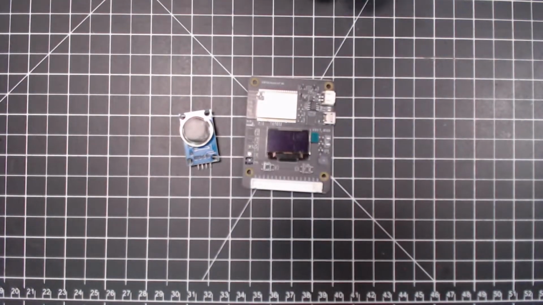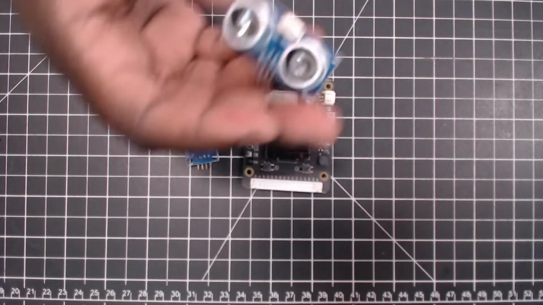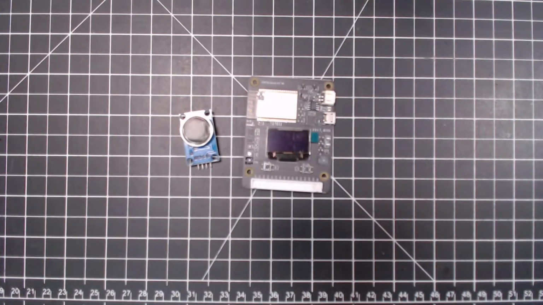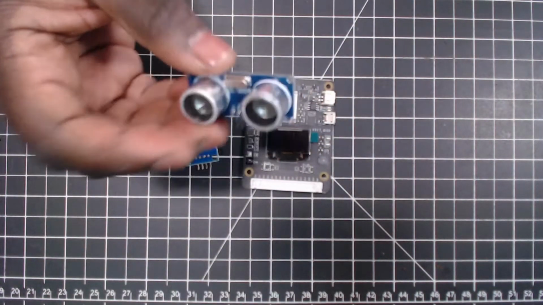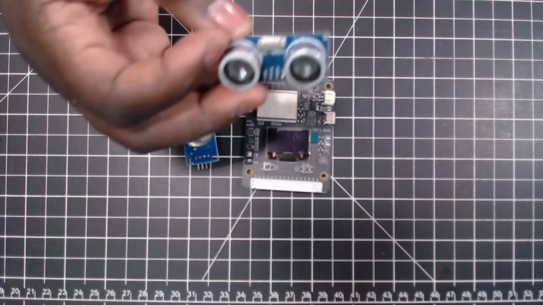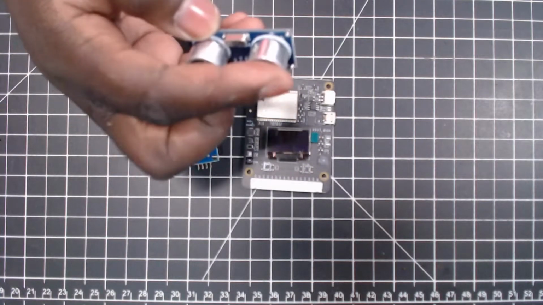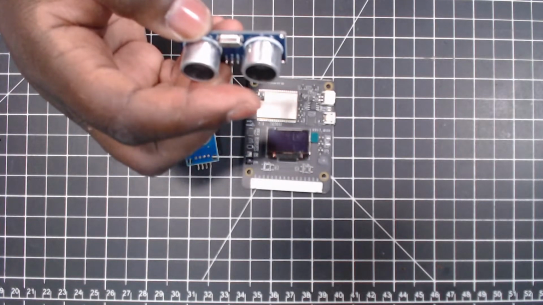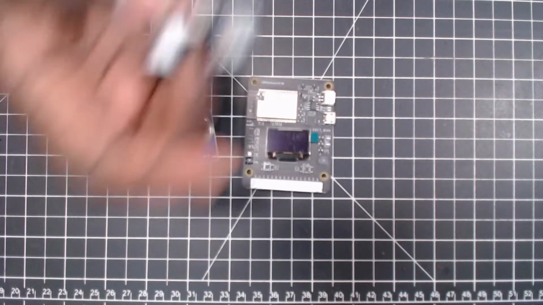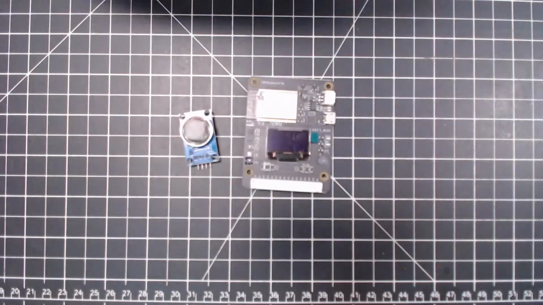And then you have your HC-SR04 distance sensor, right? It's just an ultrasonic. So one of them sends an ultrasonic sound wave, and then the other one is waiting for a reflection of that sound wave back into it, so it's able to calculate the distance.